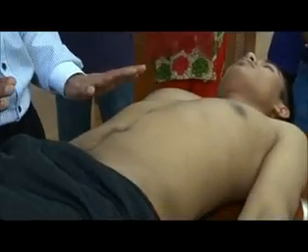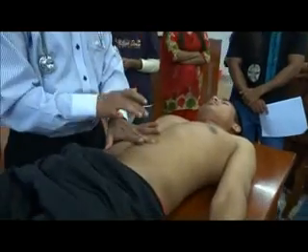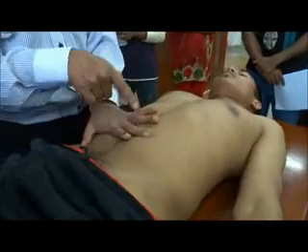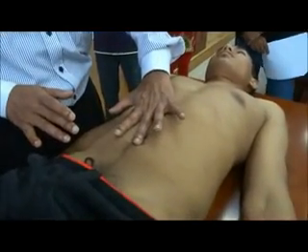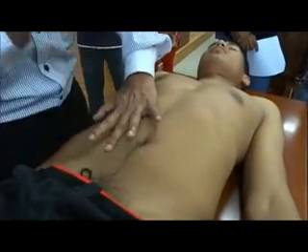Shifting dullness. For shifting dullness, you need to check from the upper abdomen. This is the tympanic sound. Up to the umbilicus you need to come, and then you need to move to the right side.